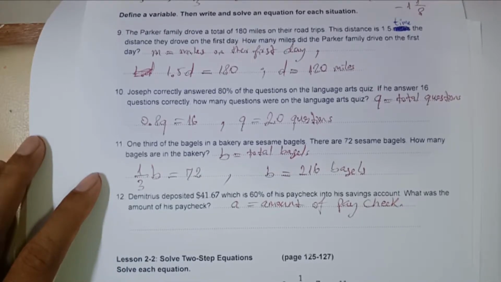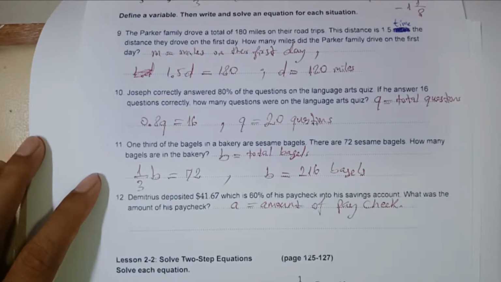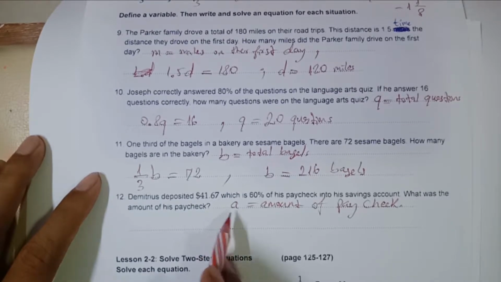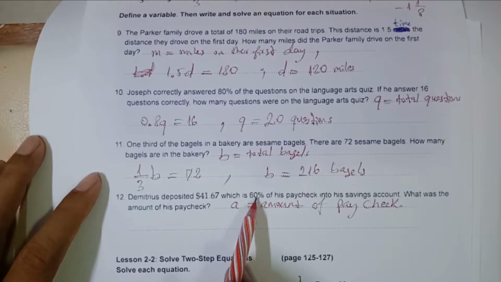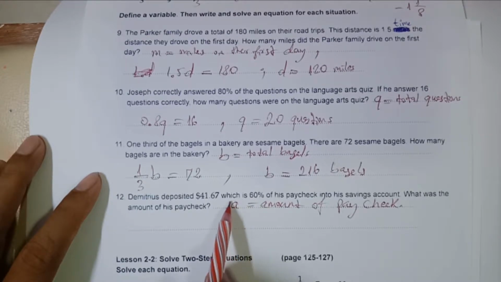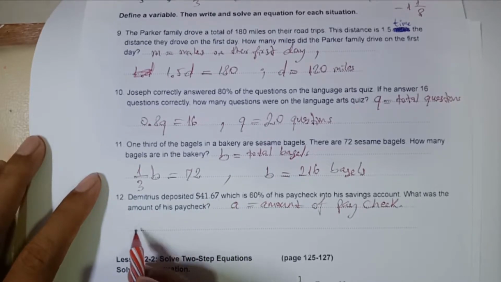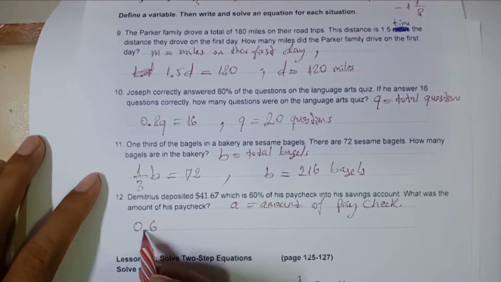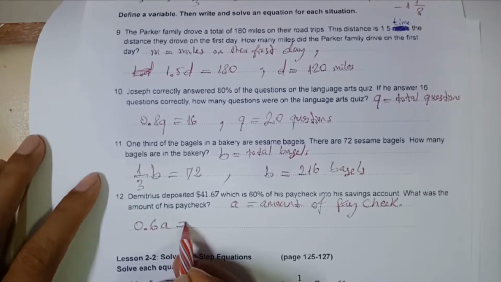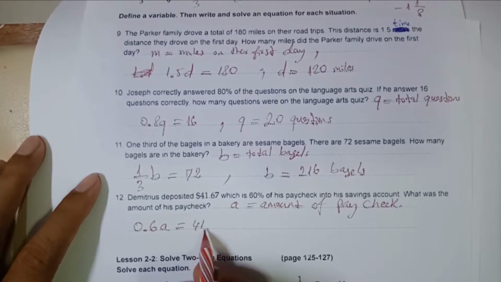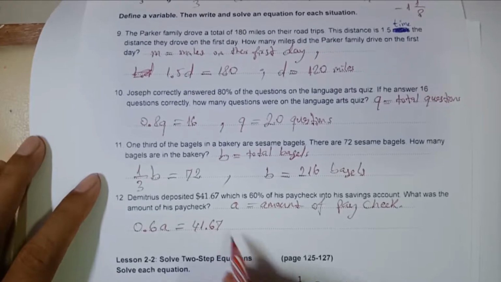After you define the variable, write the equation. 60% of the whole paycheck is this value. In other words, 60%, which is 0.6, times A is equal to 41.67.